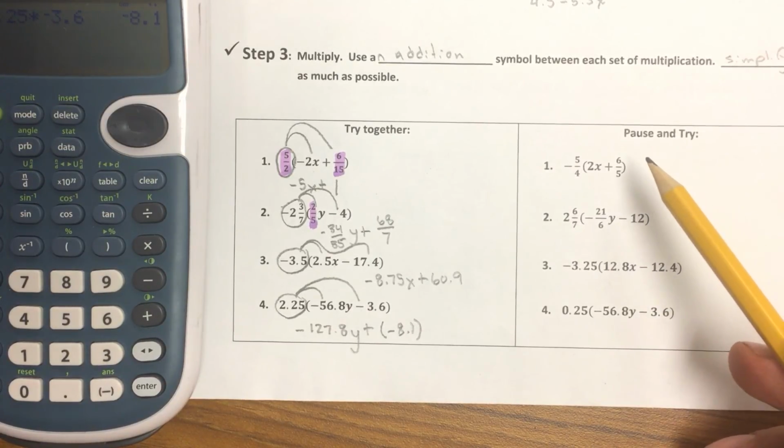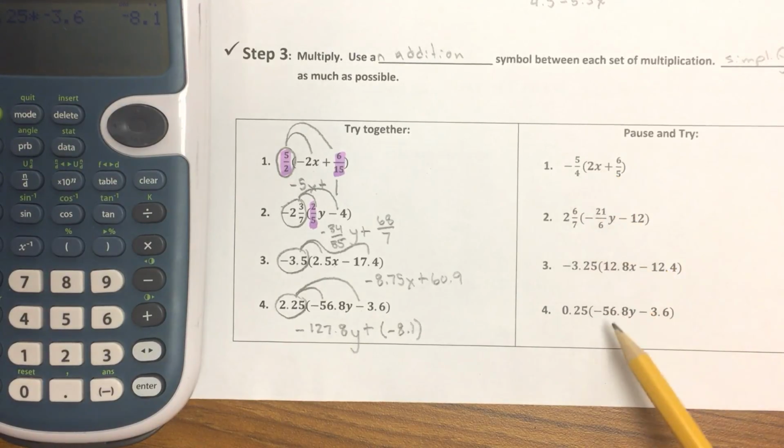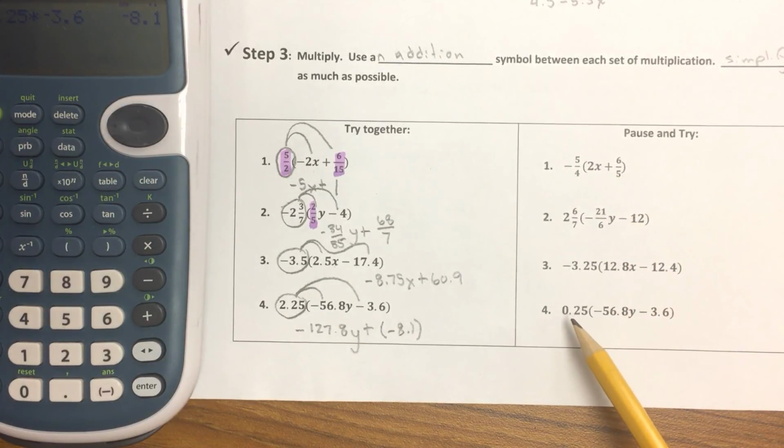A couple of things that you'll notice, and I want you to be careful of, when you get down to number 4, we're multiplying by 0.25. Now, I want you to remember from 6th grade, if I multiply something by a number less than 1, like 0.25, that's less than 1, that's a fraction, 1/4.